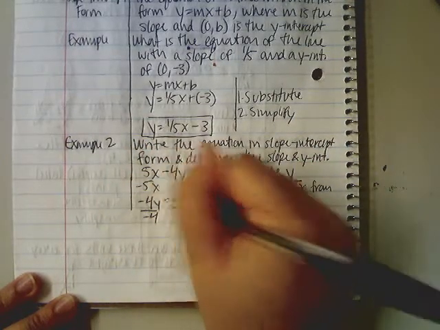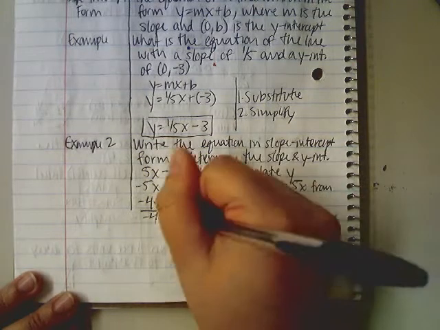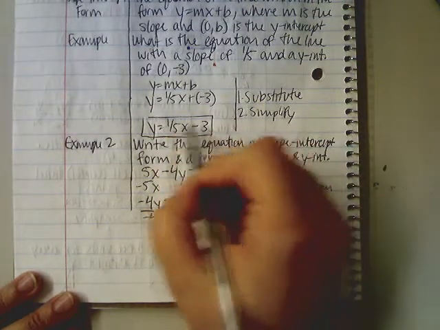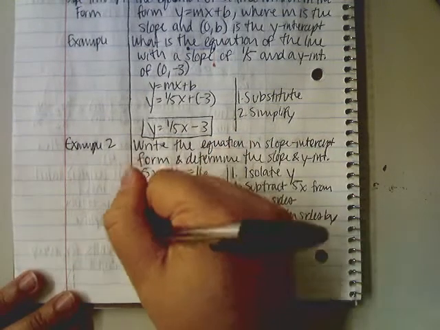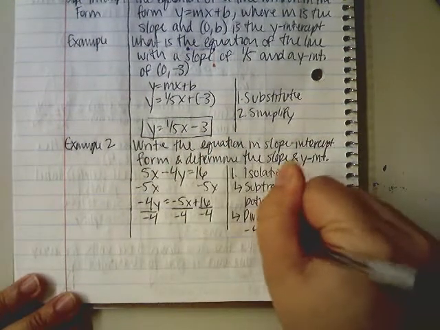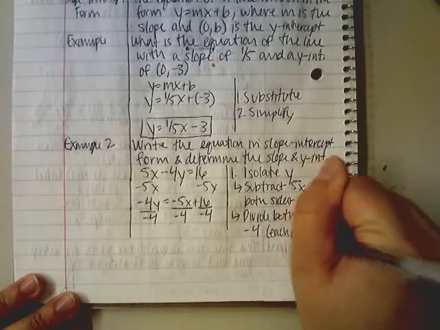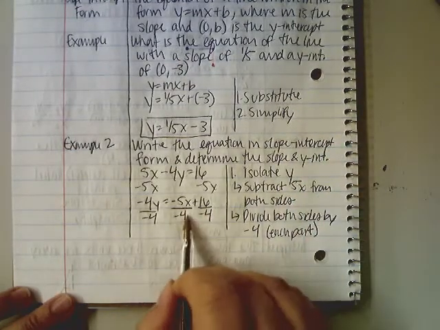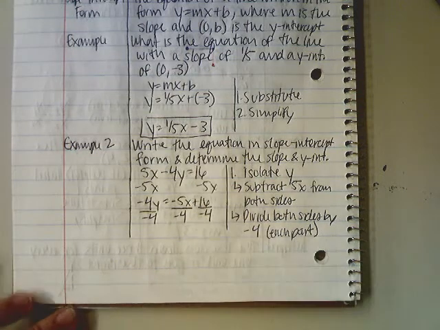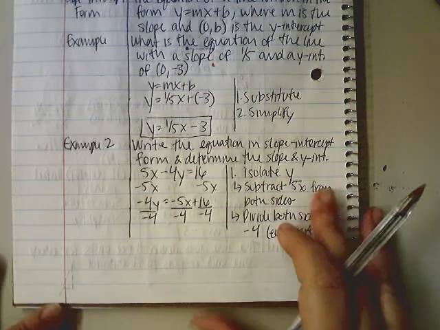And when I say both sides, I can either divide that whole side by -4, but since these two pieces are separate, I'm going to divide each part by -4. I'm going to make a note of that here, each part, because if I put this all over -4, that would also be right, but it would not give us the form that we're looking for, y equals mx plus b.